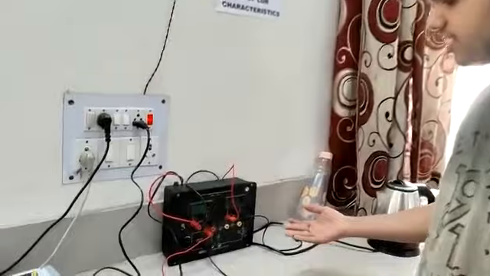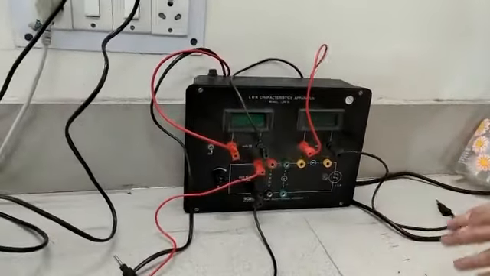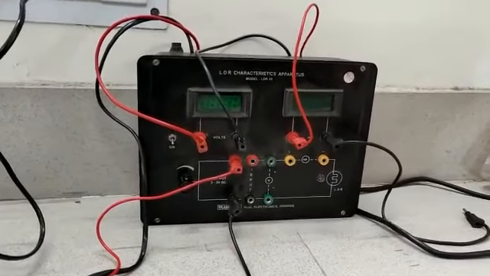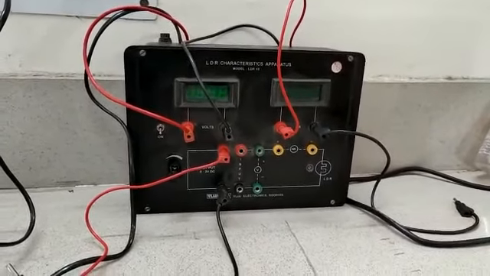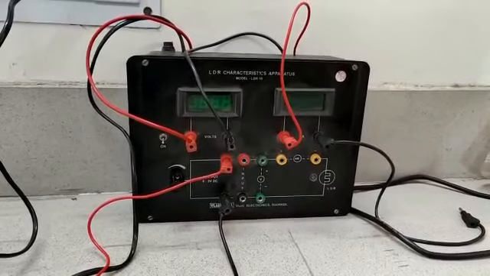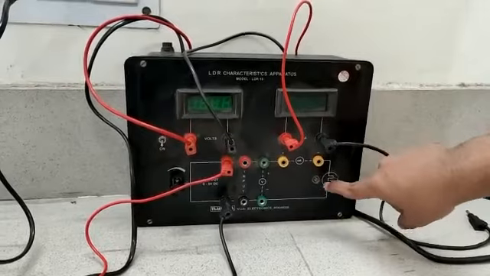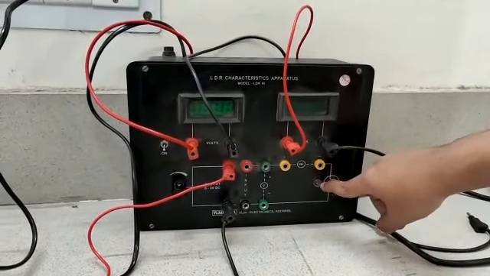The setup basically consists of a module in which there is an option of a power supply, a voltmeter and an ammeter, and a simple circuit has been connected with a light dependent resistance to which the light can be sent through this armature here.